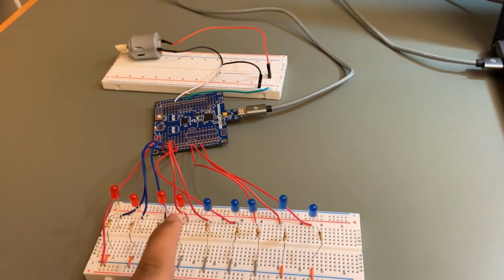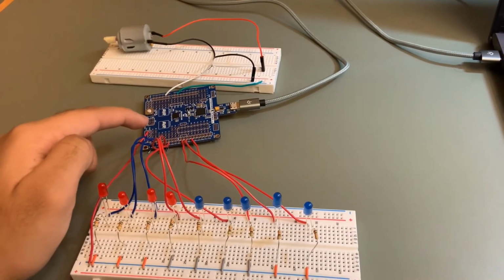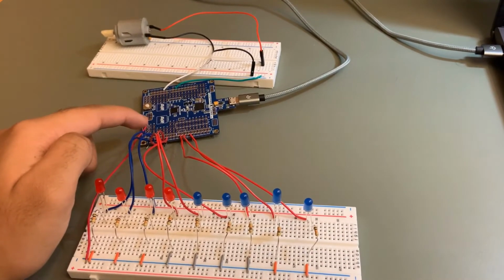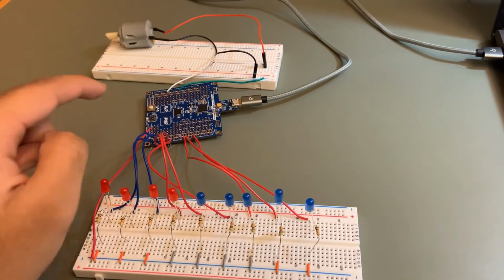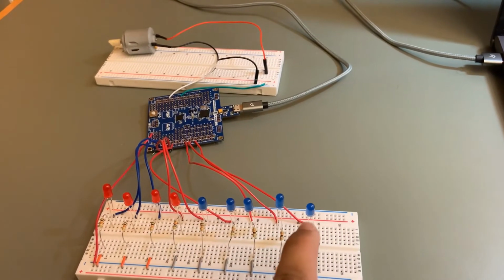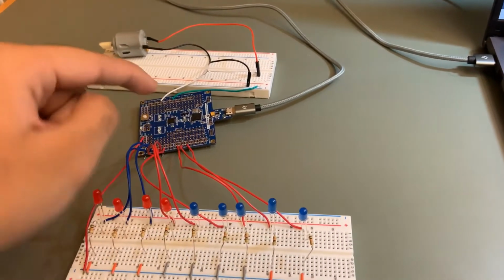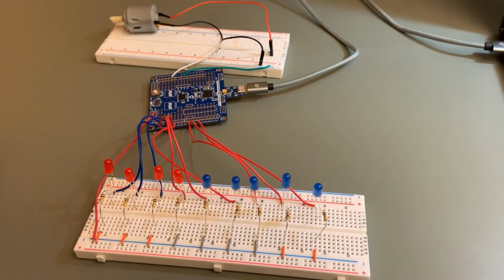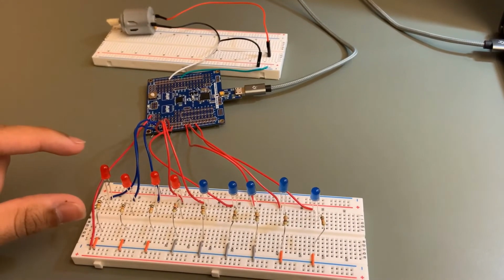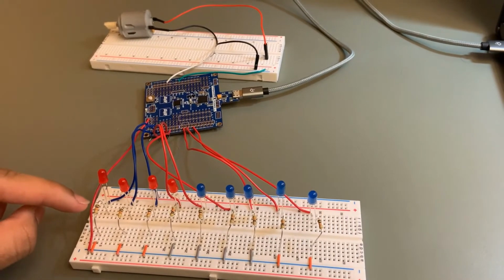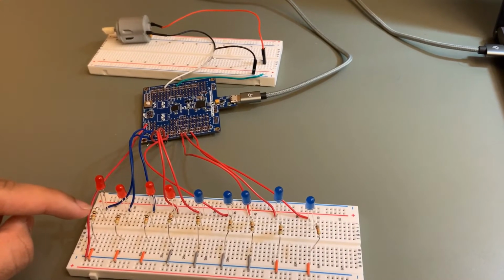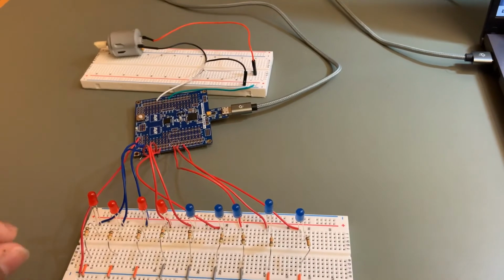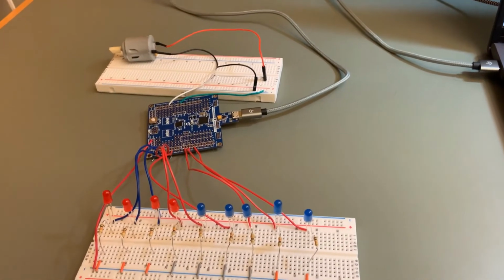The 4 red LEDs are connected to port D of the ATmega328 microcontroller, and the 5 blue LEDs are connected to port B of the ATmega328 microcontroller. I have also connected 10 kilo ohm resistors in series with the LEDs so they don't die out.